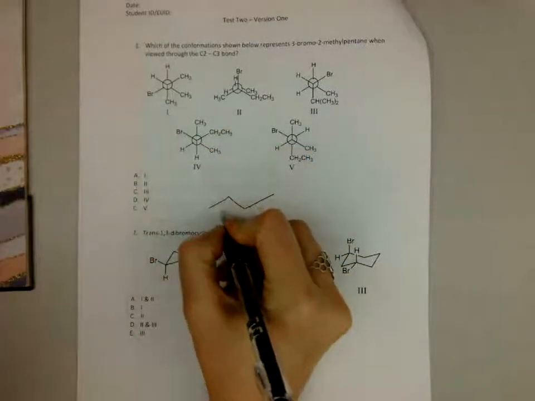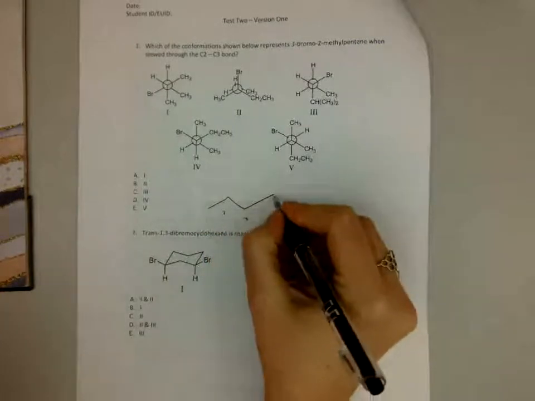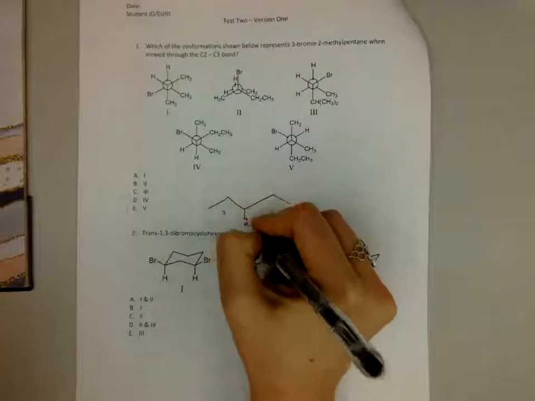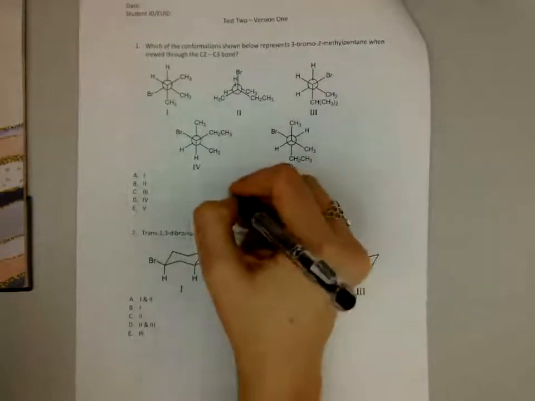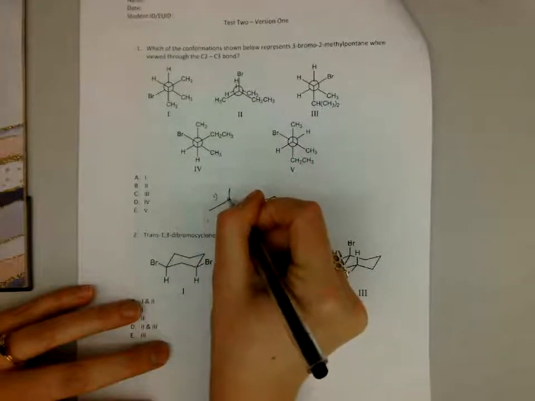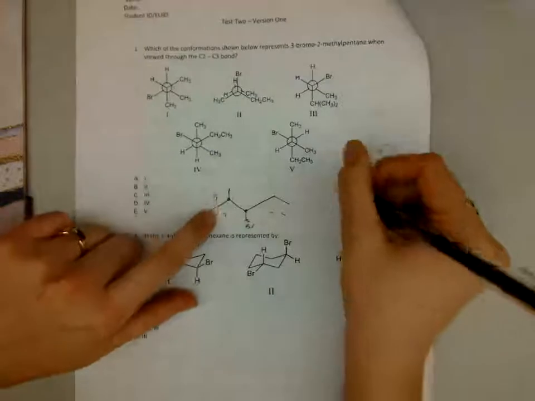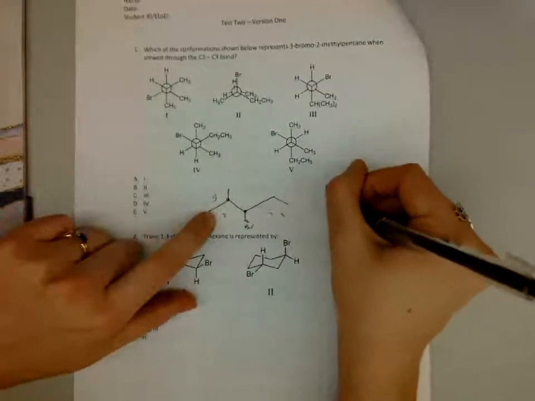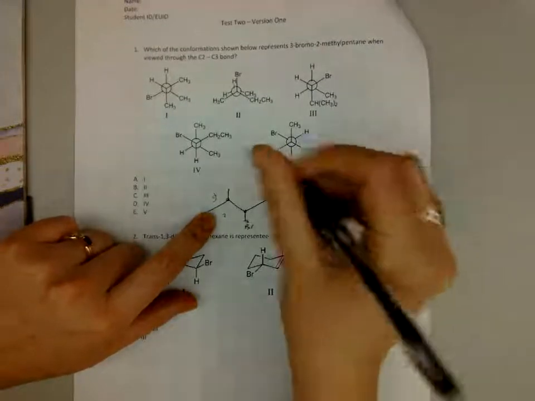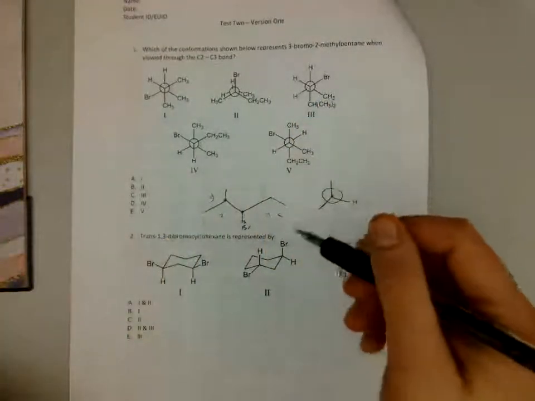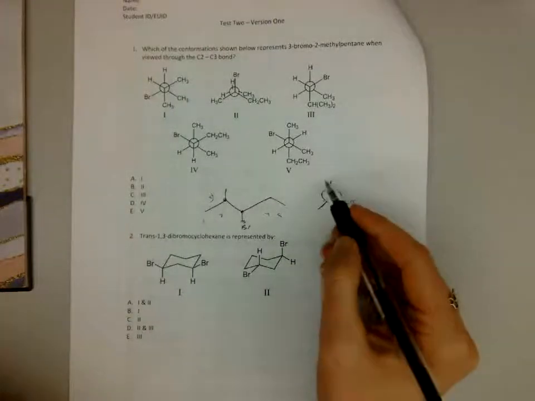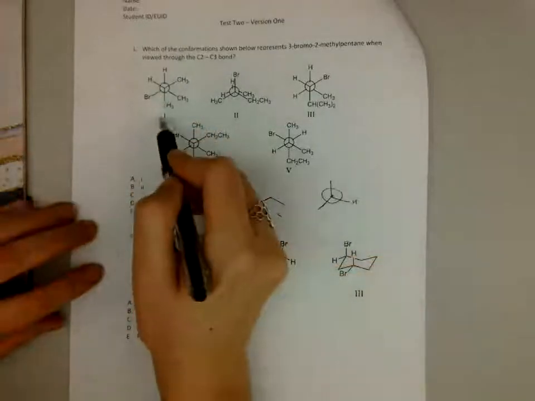So, let's start by drawing 3-bromo-2-methylpentane. So 1, 2, 3 bromo, 2-methyl pentane, and we're looking from this carbon to this carbon. So on the front carbon, we have 2 CH3 groups and a hydrogen, and luckily we don't have to worry about stereochemistry because this isn't a chiral center here, and neither is this. So let's look for 2 CH3s and a hydrogen on the front carbon.